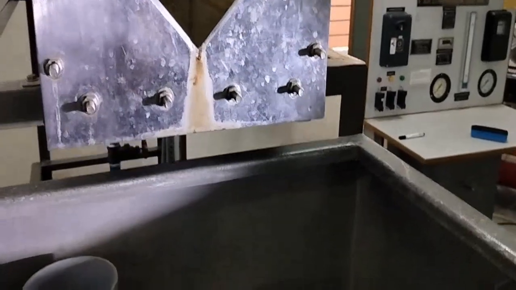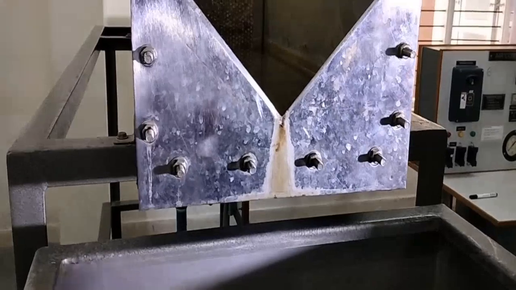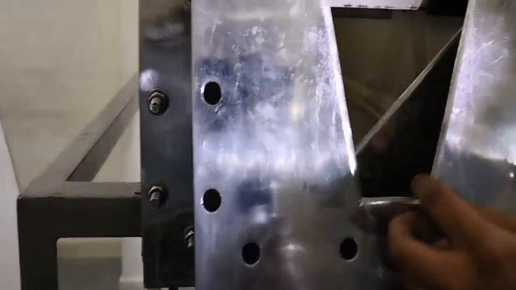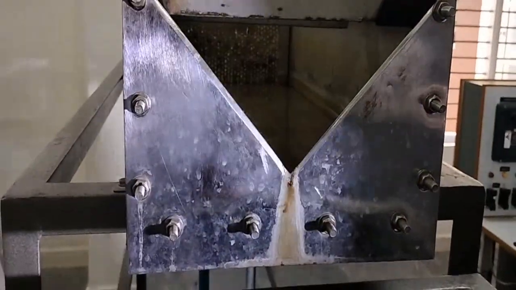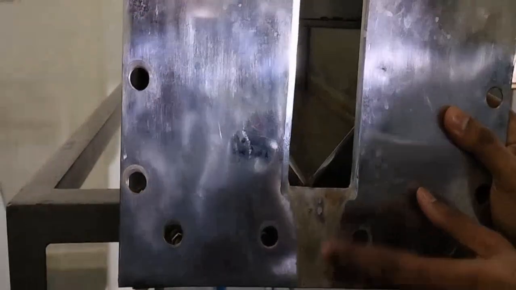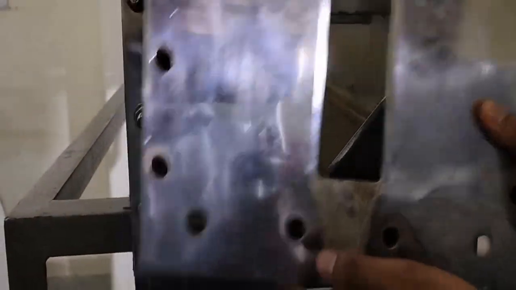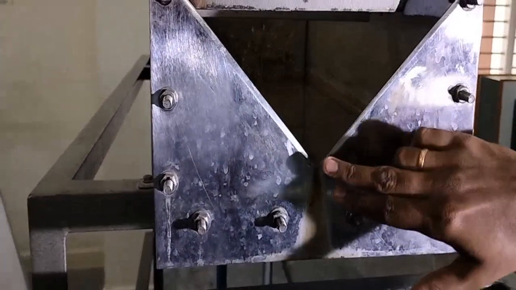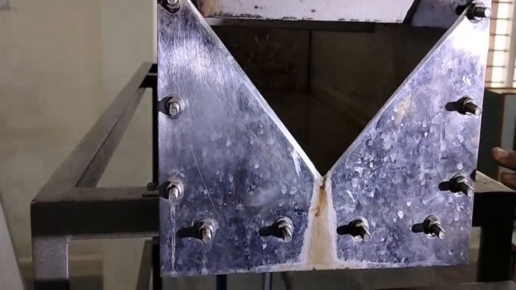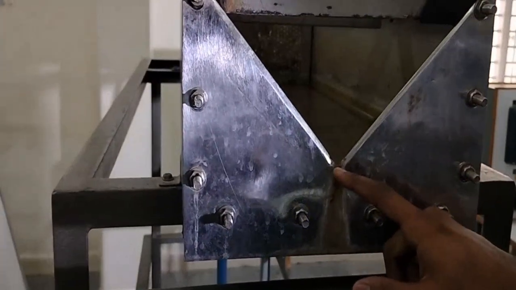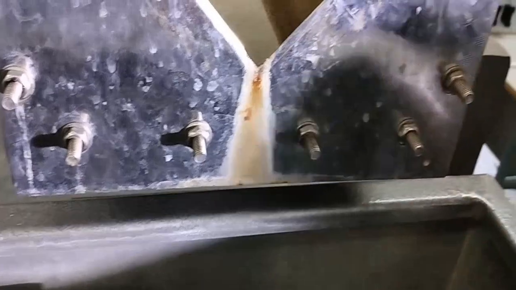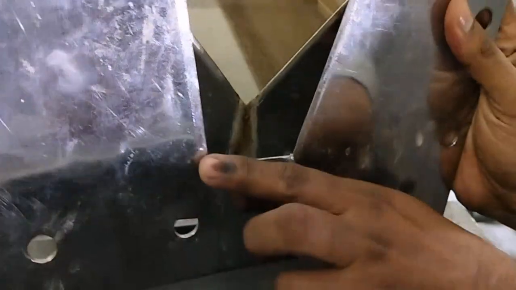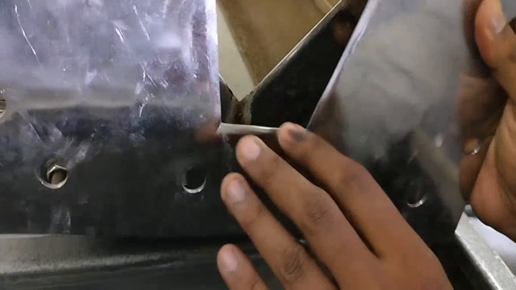That is the trapezoidal notch, based on its shape, and based on the shape of this one, we call it the rectangular notch. But in our syllabus, we have only the 90-degree V notch. This point we call the crest level. In the same way, if you are using a trapezoidal notch, this bottom side we call the crest level.